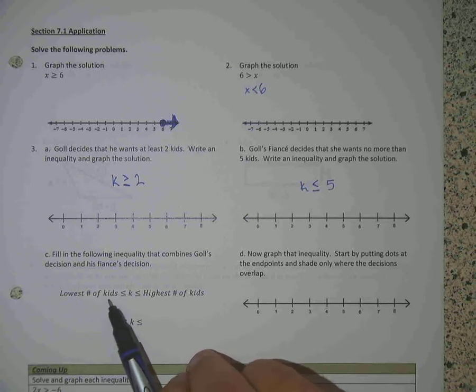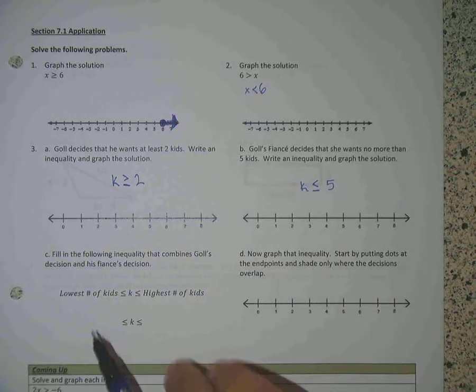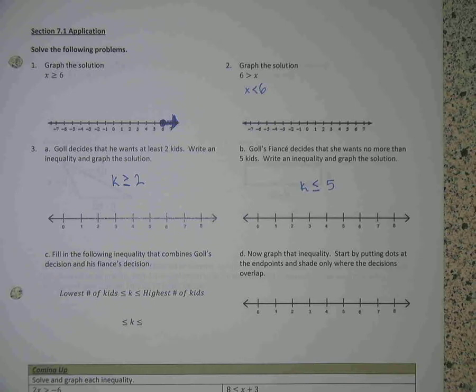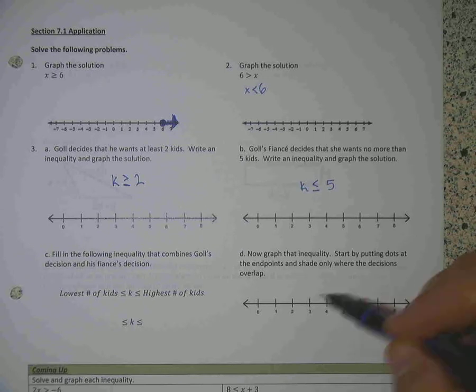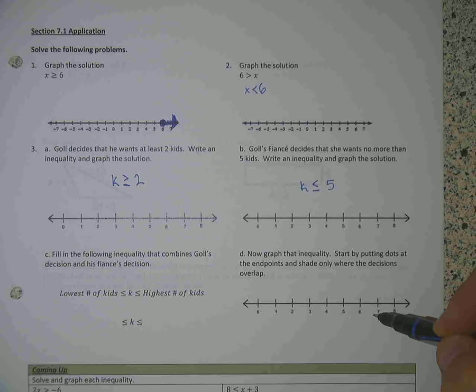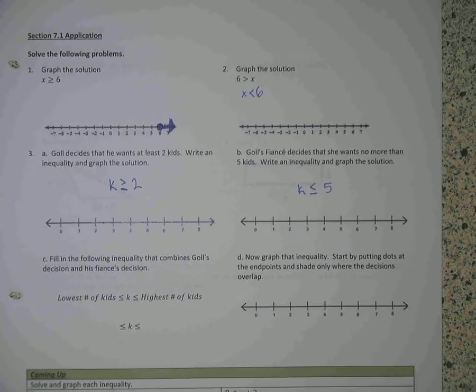So the lowest number of kids that we would have would be 2. The highest number would be 5. Put that into that inequality, and that's just another way to write that so that you're not writing 2 separate inequalities. Then you're going to graph the combination of those inequalities by putting them both on the same number line and only shade where they overlap. So you're going to combine this graph and this graph into one graph and explain how many kids we can actually have.